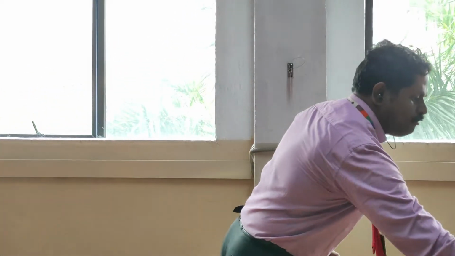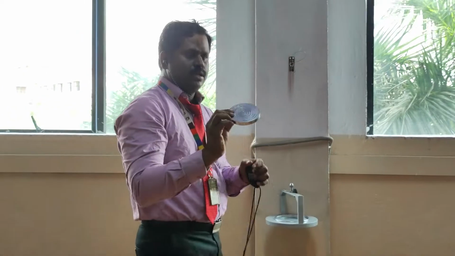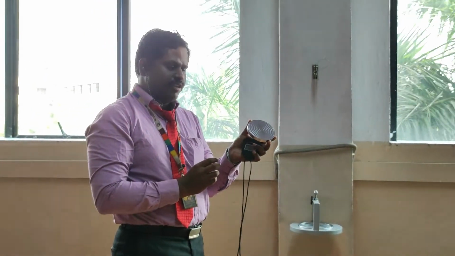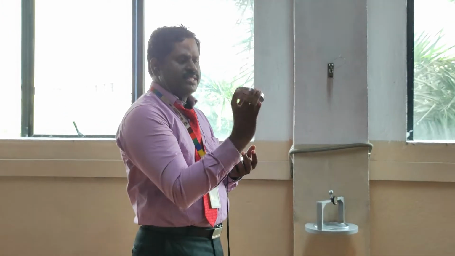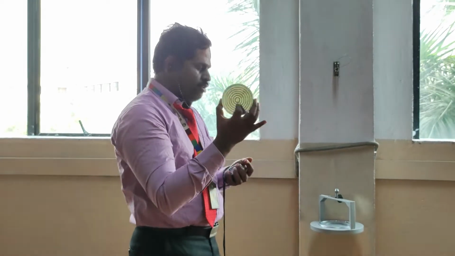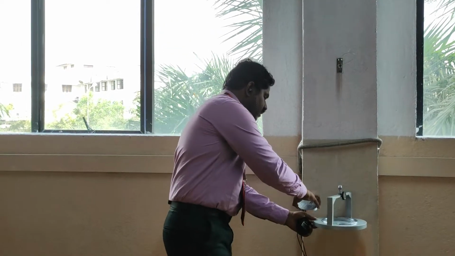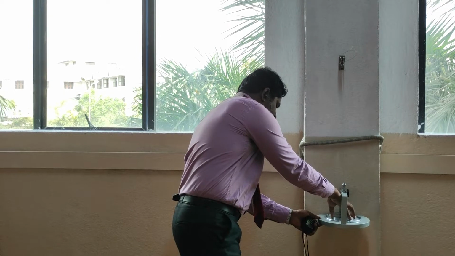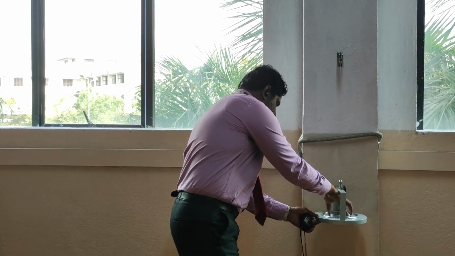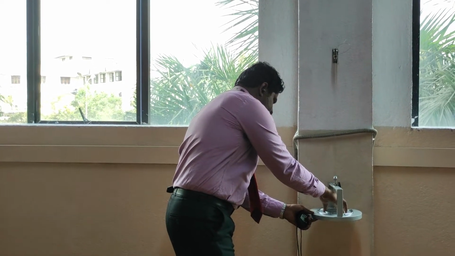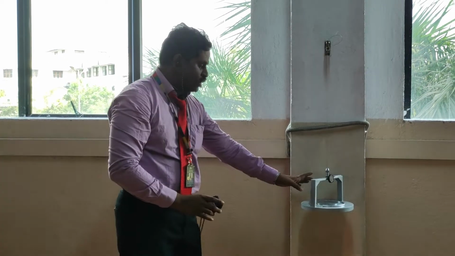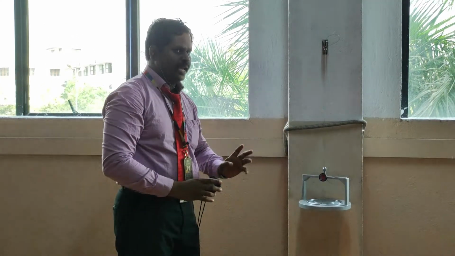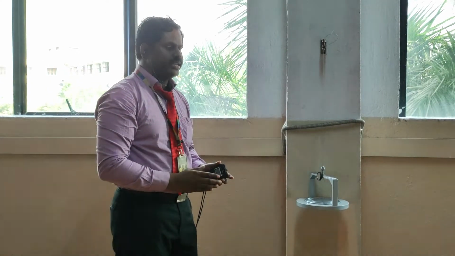Now I am going to fix one regular object, a known mass of 635 gram, and we can find the diameter of this object. This is a regular object. Fix it at the center of the cradle.